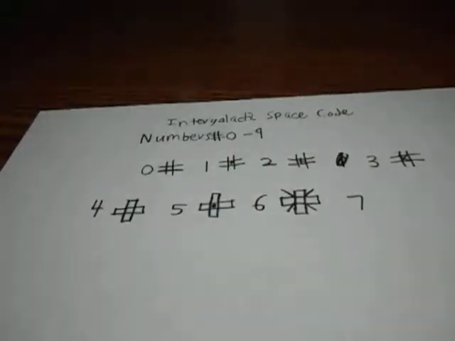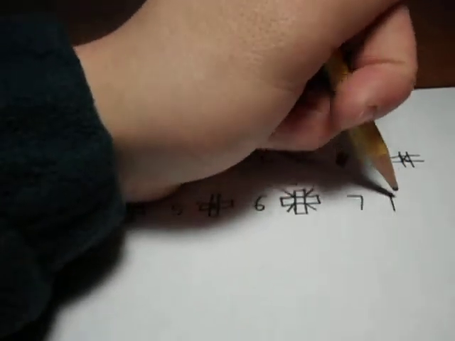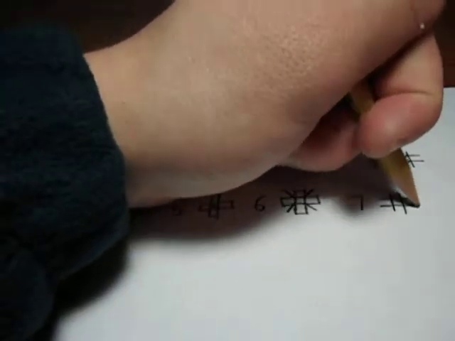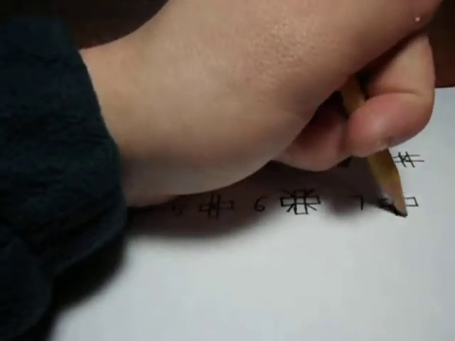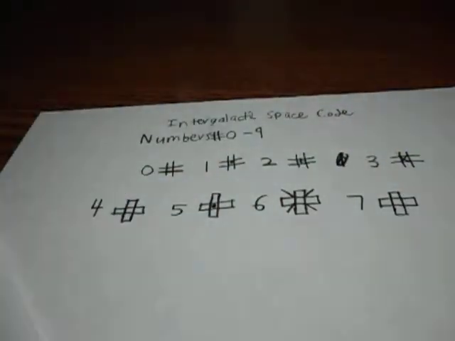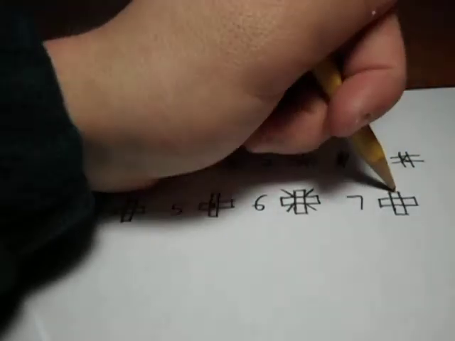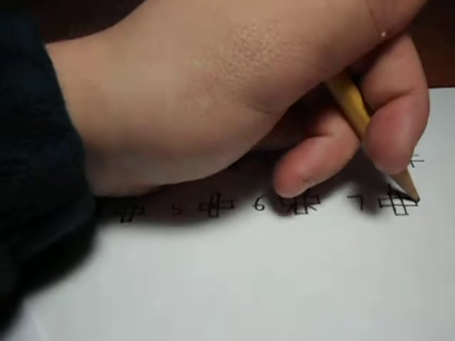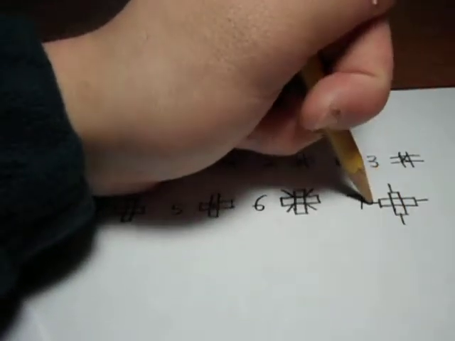Then 7, basically once again just a cross, and then after that you put these lines in the middle like that.